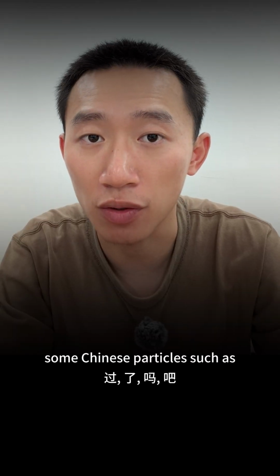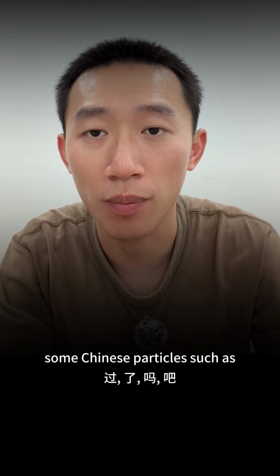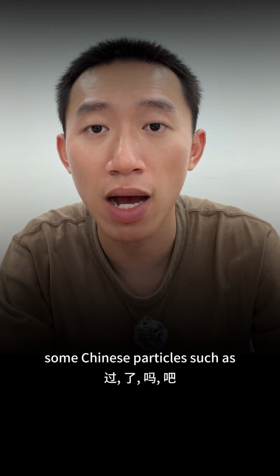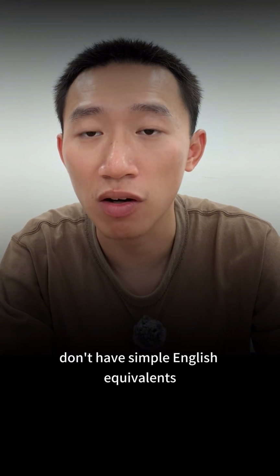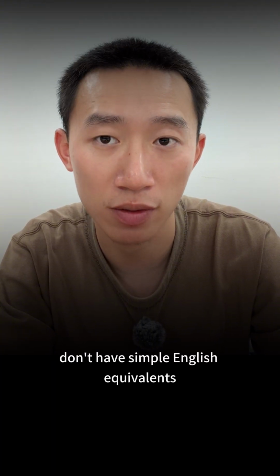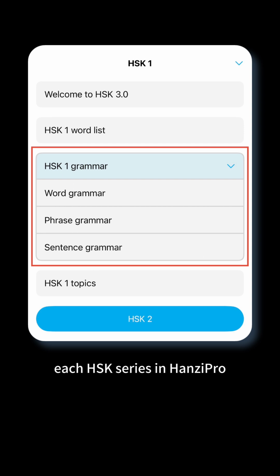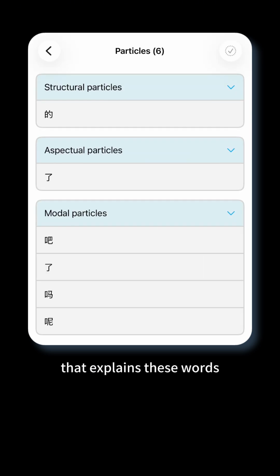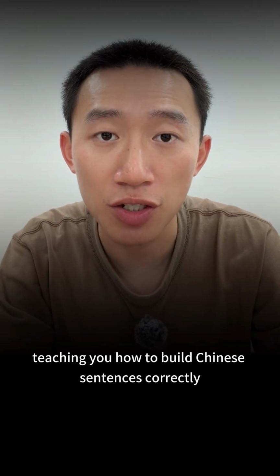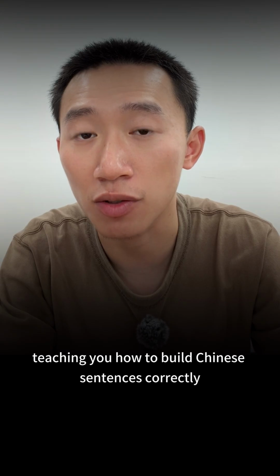Some Chinese particles such as 过, 了, 吗, 吧 don't have simple English equivalents. Each HSK series in HanziPro includes a grammar module that explains these words through phrases and complete sentences, teaching you how to build Chinese sentences correctly.